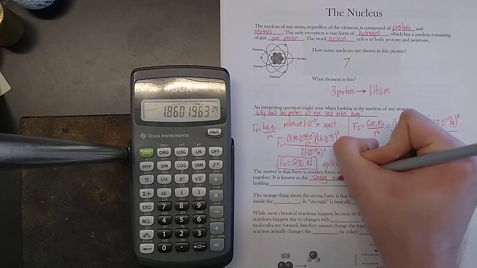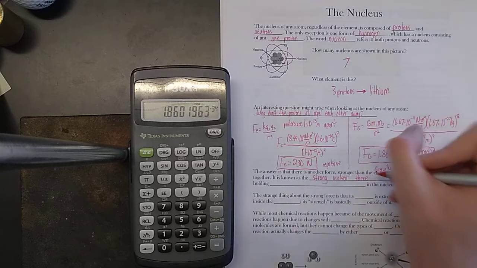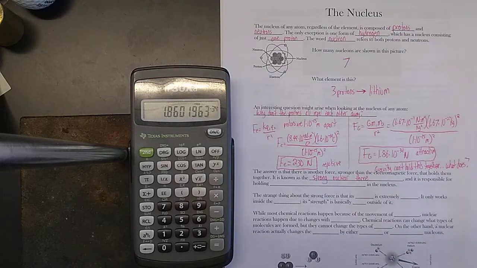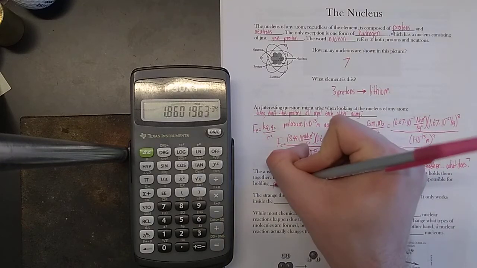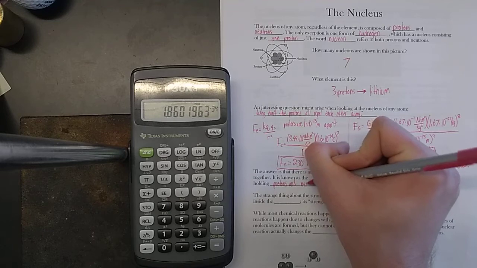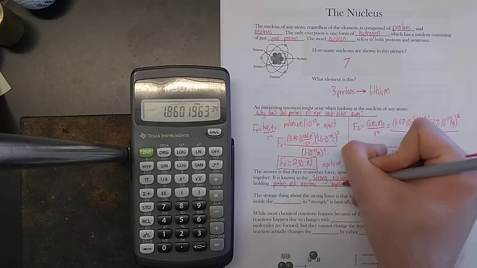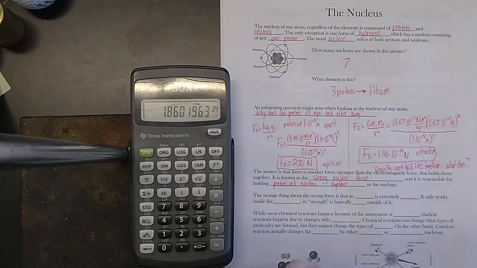Just kidding. It is known as the strong nuclear force. It's the nuclear force because it works in the nucleus, and it's strong because it is very strong. Okay, it holds these protons together. It holds protons and neutrons together in the nucleus. That is the only function for this strong nuclear force.